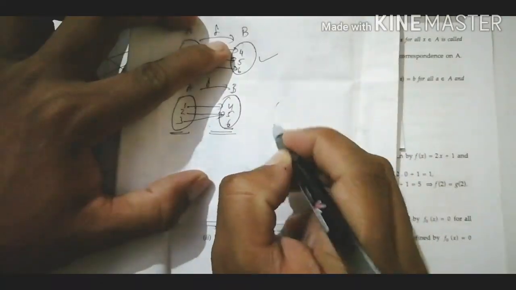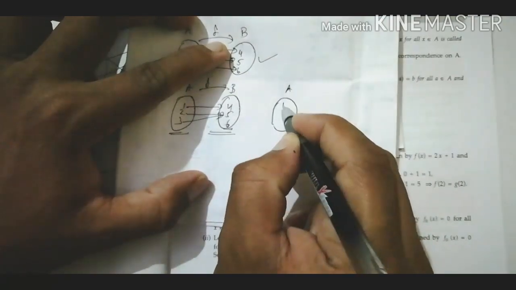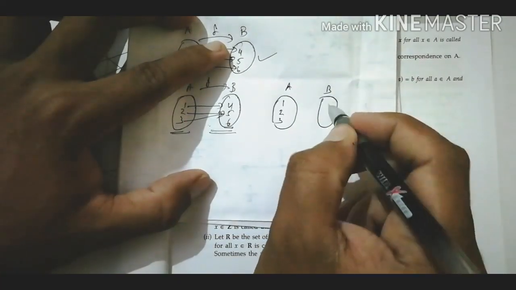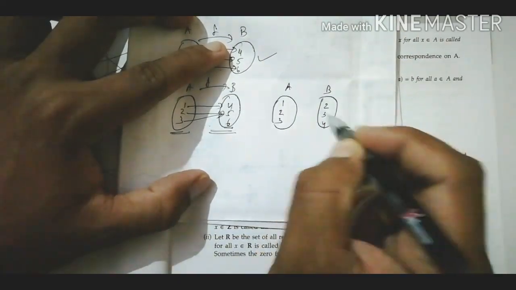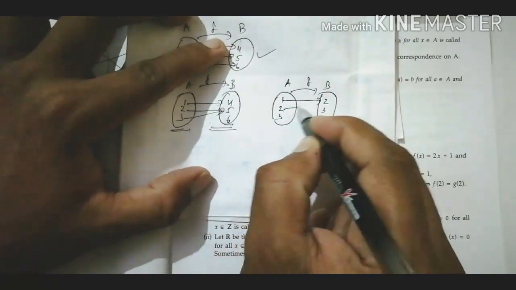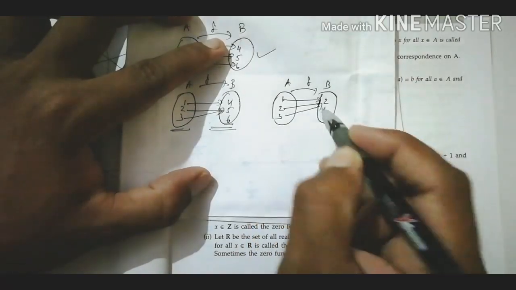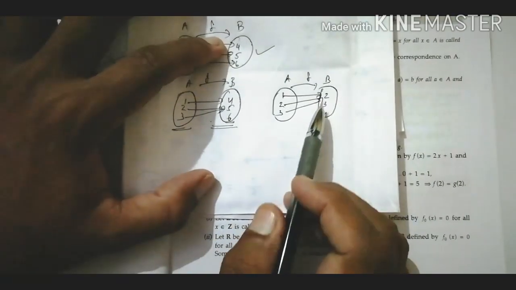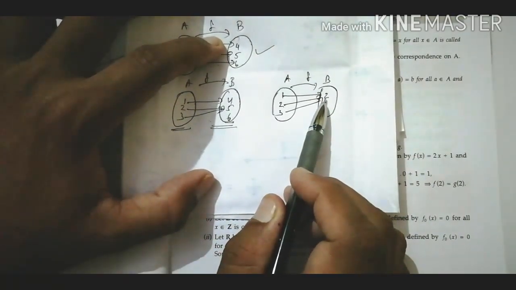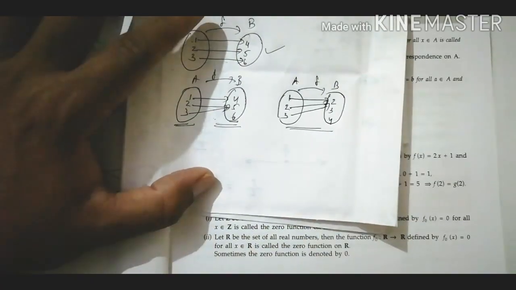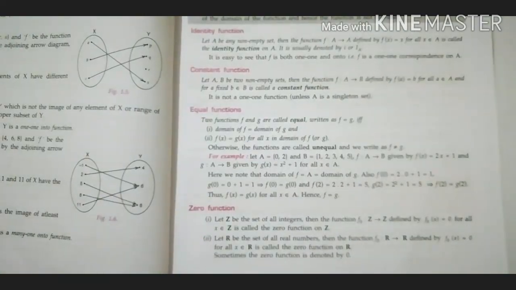Suppose you are considering one example, where set A elements are 1, 2, 3 and set B elements are 2, 3, 4. Here the image of 1 is 2, and 2 is also 2, and 3 is also 2. That is, all the elements of the first set have a constant image in B. So here we can consider this function as a constant function.